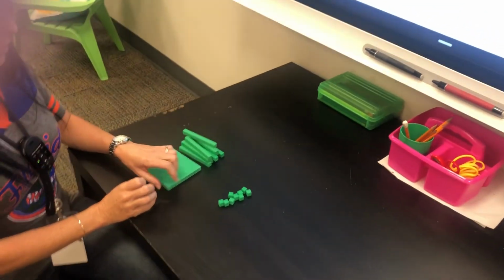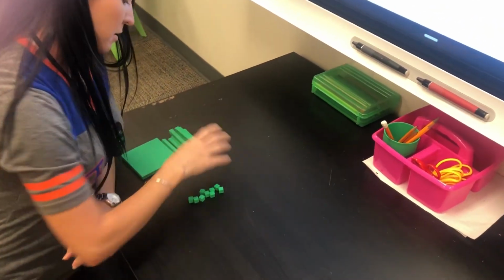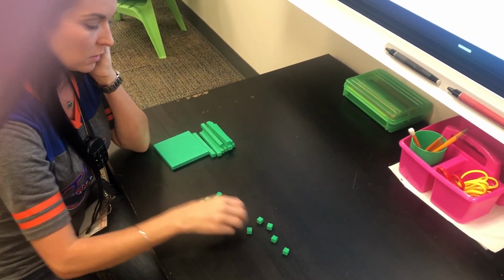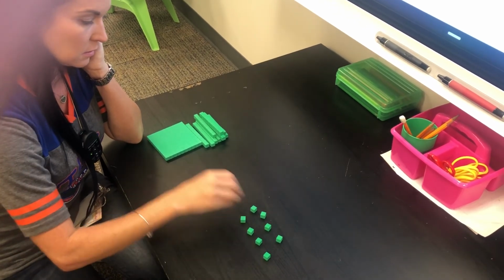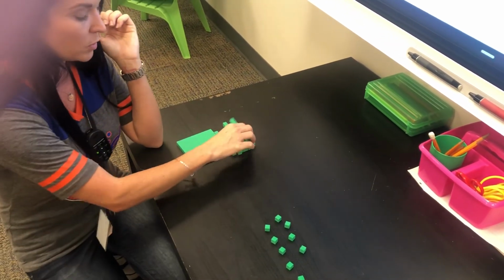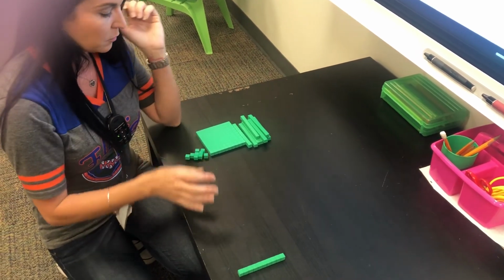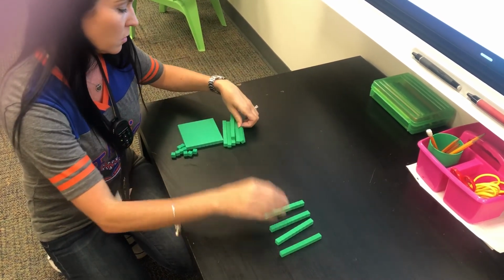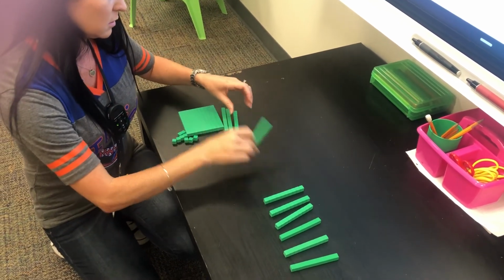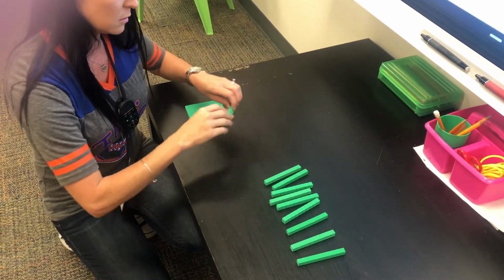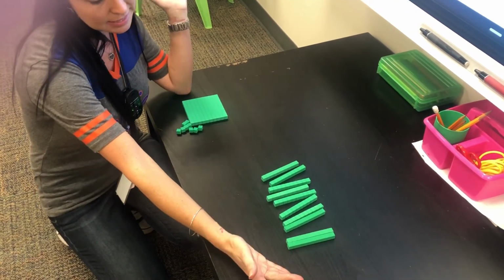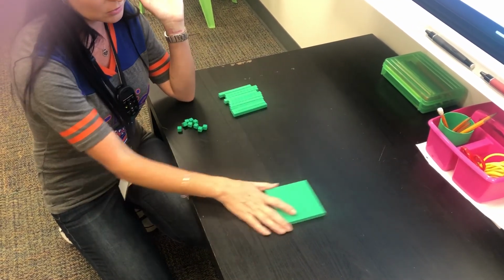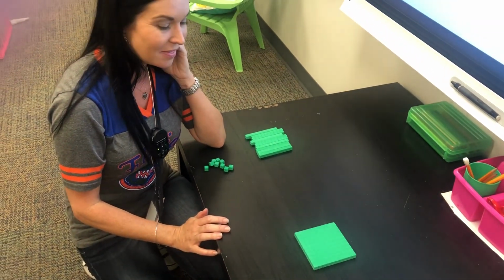So what I was showing earlier, if I was trying to represent a number and I had 10 ones, we don't want to keep the 10 ones. We would trade those for a 10. Same thing if I was making 100. We don't want to keep 10 tens, because if we have 10 tens, they need to come together and make 100. So we trade them out. And that's all that we're doing.